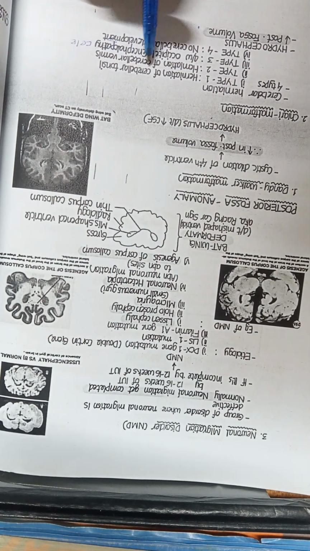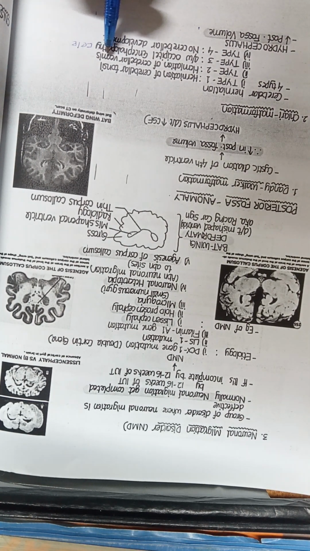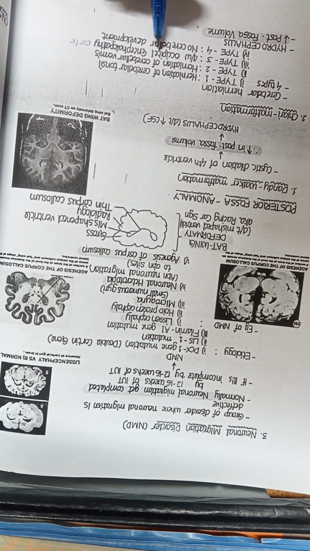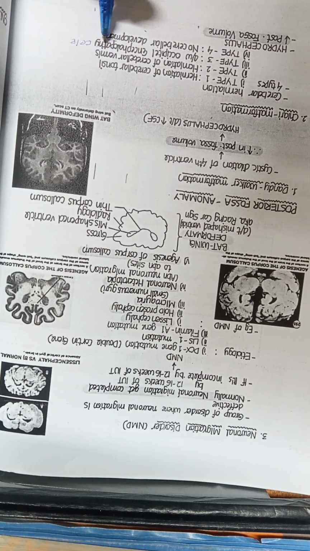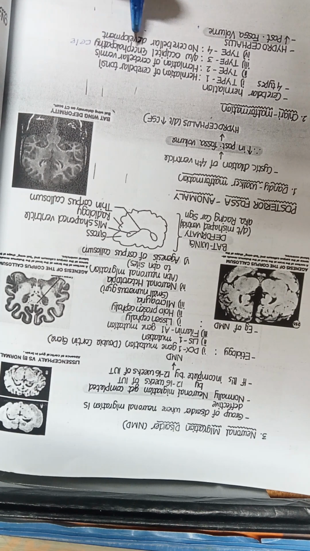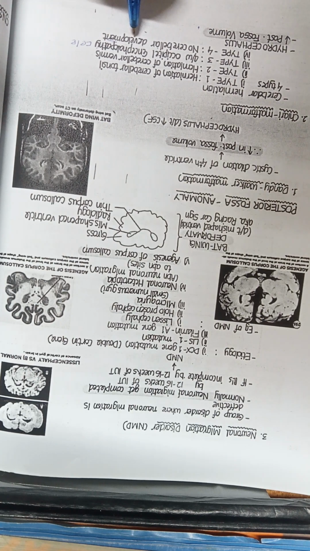Chiari malformation is further divided into 4 types: 1, 2, 3, and 4. Type 1, herniation of the cerebellar tonsils. Type 2, herniation of the cerebellar vermis. Type 3, occipital encephalocele. The fourth one is no cerebellar development.